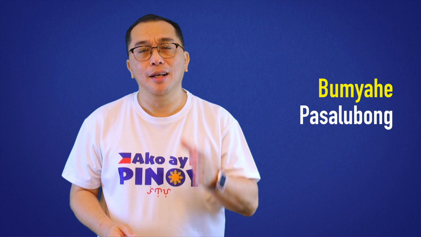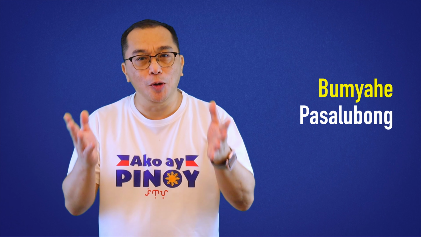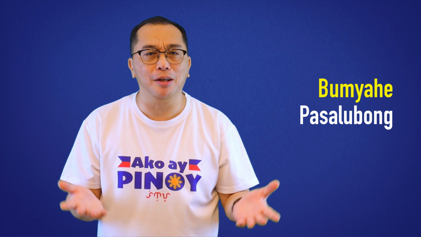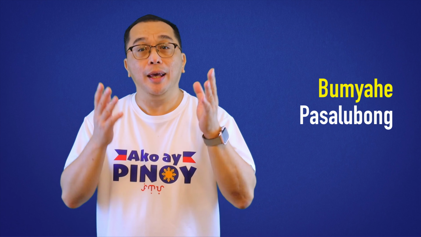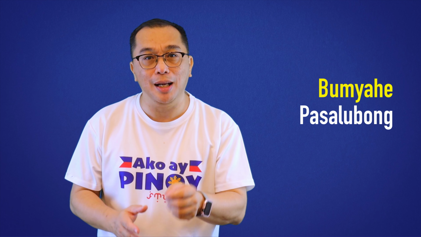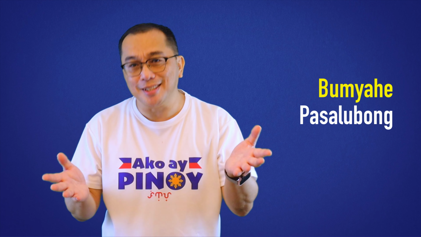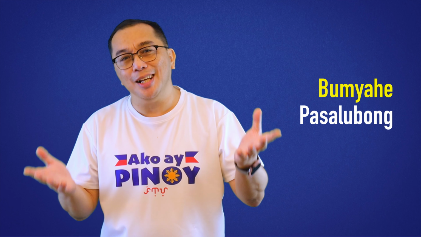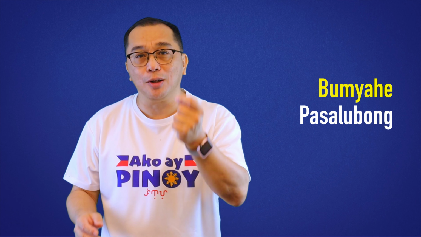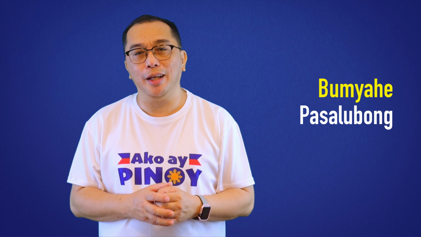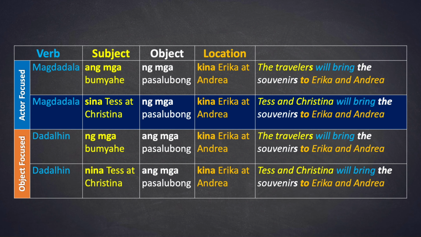Pasalubong, on the other hand, are those little gifts, souvenirs, food, or any memorabilia bought from one's travel intended to be given to family or friends back home. It's a cultural thing. The English word souvenir is a loose translation that doesn't really capture the cultural nuance, but we'll use it anyway. Moving on.